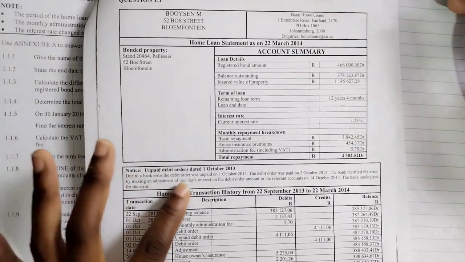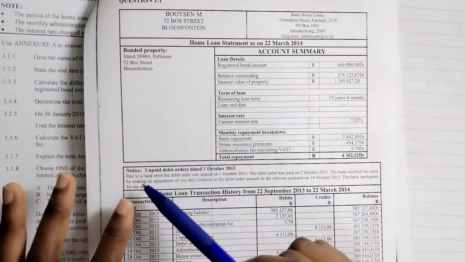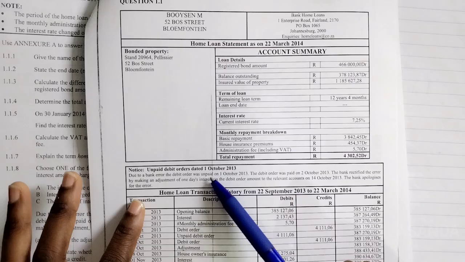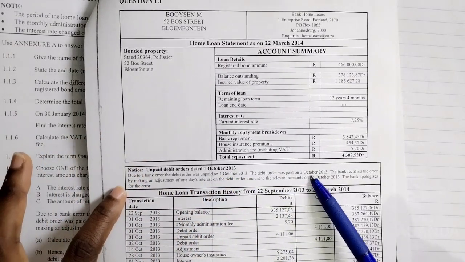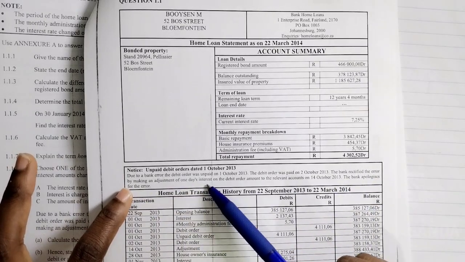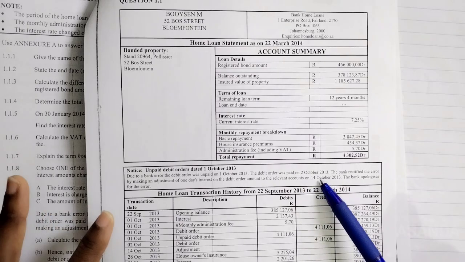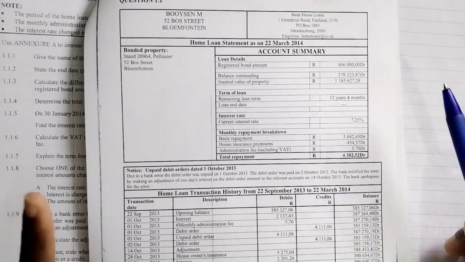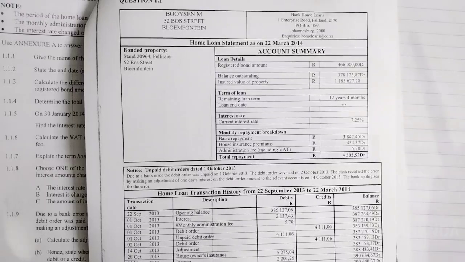Okay, notice unpaid debit orders dated 1 October 2013. Due to a bank error, the debit order was unpaid on 1 October 2013. The debit order was paid on 2 October 2013. The bank rectified the error by making an adjustment of 1 day's interest on the debit order amount to relevant accounts on 14 October 2013. The bank apologizes for the error. I just read it so that I'm not going to say I skipped something.